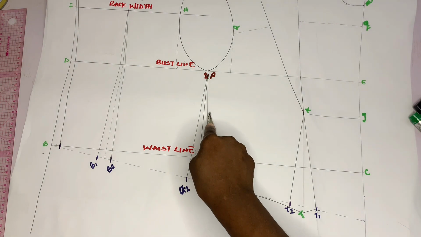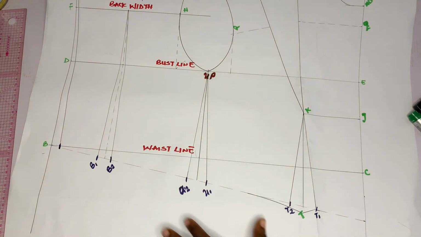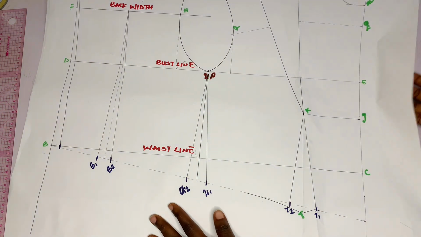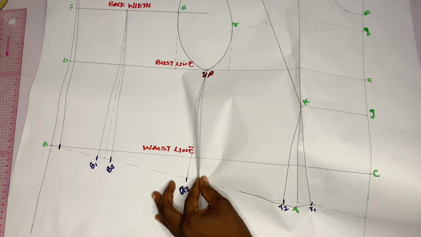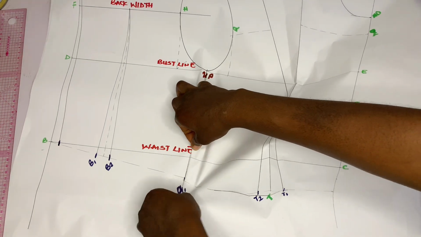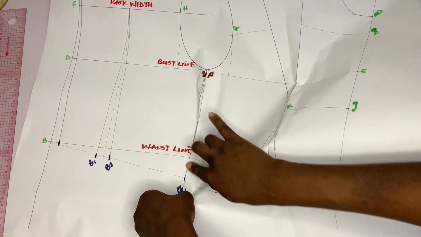Now for my side seam, it's more about the blending than the chewing. I'm not going to chew, I just need to blend to make sure that my side seams are perfectly aligned. You need your side seams to always align perfectly, if not you're going to end up having hanging pieces.